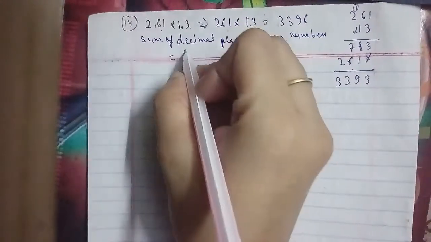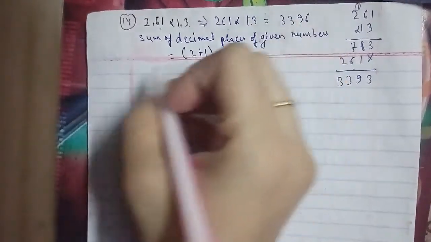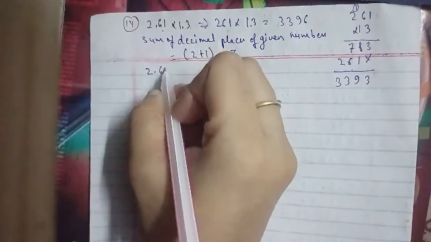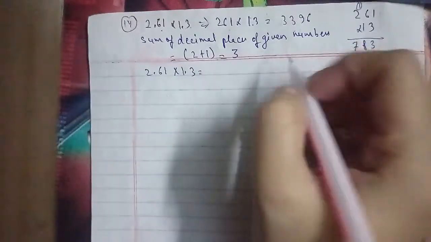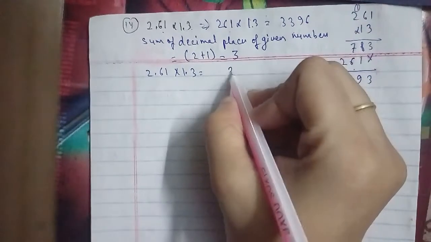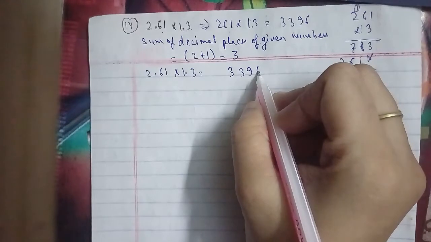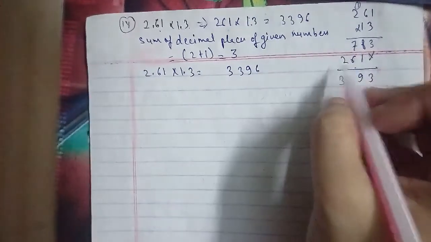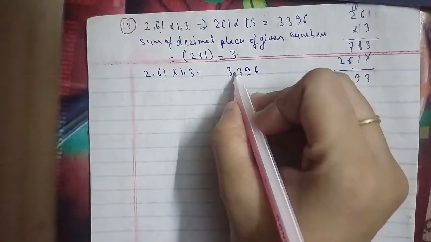So for question 6, 2.61 into 1.3, we first write the answer 3396. The decimal places we have to count is 3, so counting 1, 2, 3, the answer will be 3.396.